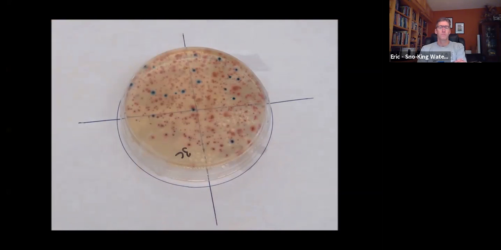Count or estimate the number of all pink to dark red colonies on each plate as other coliforms. Estimates of more than 100 colonies should be reported as abundant, and estimates of more than 200 colonies should be reported as too numerous to count. This sample should be recorded as too numerous to count.